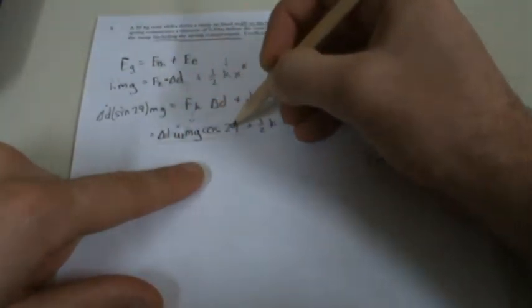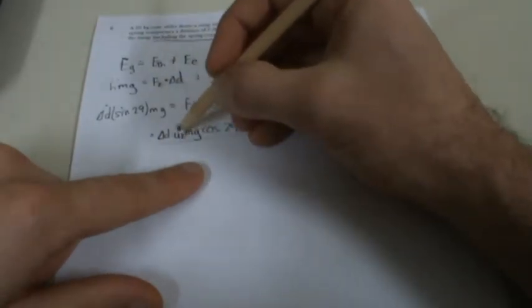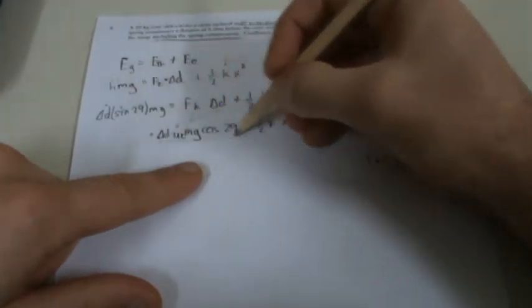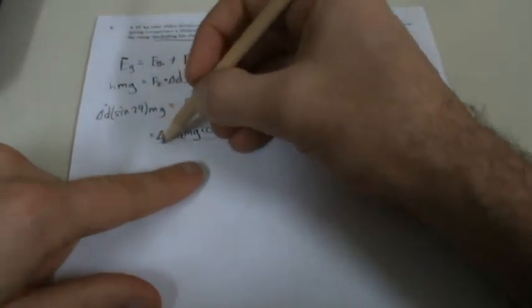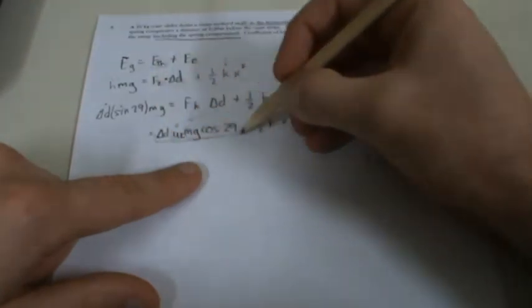This mg cosine 29 is the force of gravity, which comes in from the normal force. The uk comes in because it's the normal force times uk. The delta D comes in because all of this is friction, and then all of this is thermal energy. So this whole thing is thermal energy. This is normal force, and this is friction. You can imagine how that got built. Over here is still delta D times mg sine of 29. So this is where we're at.